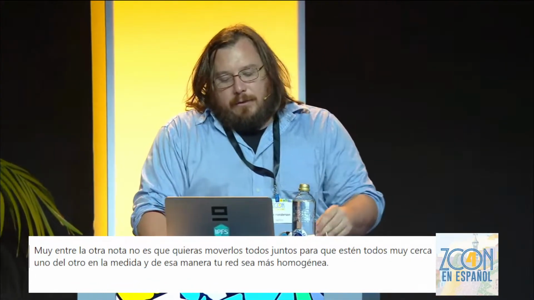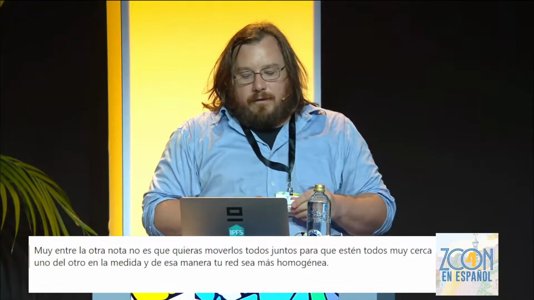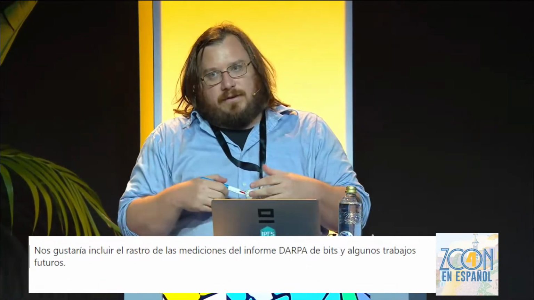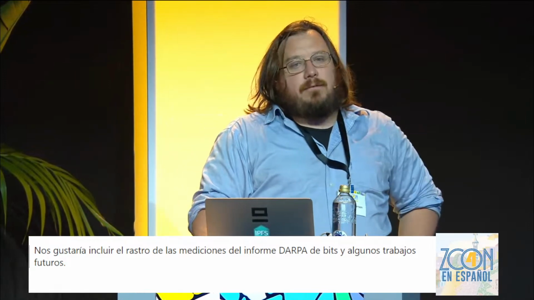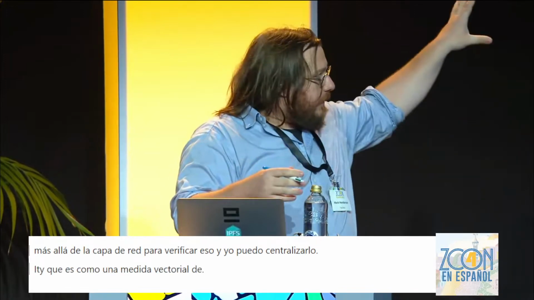We would like to include the Trail of Bits DARPA report measurements in some future work, which is consensus influence, which means we would need to extend a little bit beyond the network layer to check that out. And eigencentrality, which is like a vector measurement of these things.